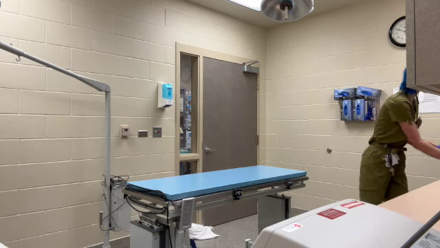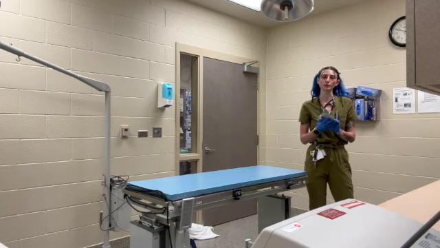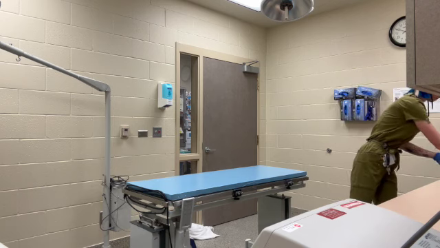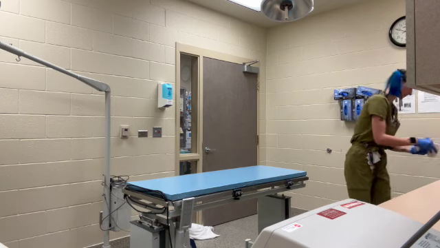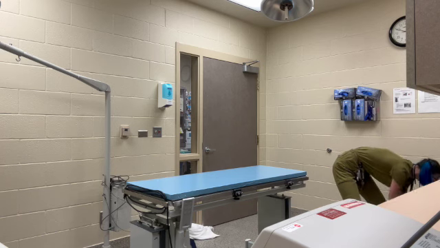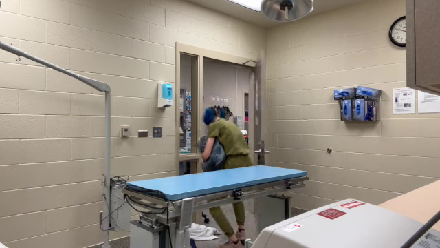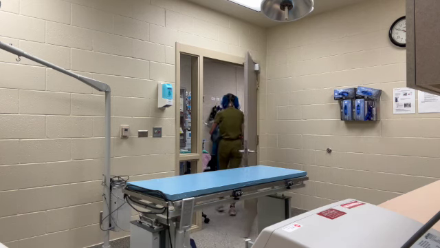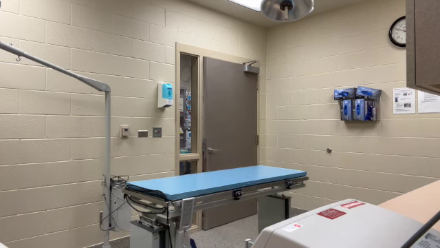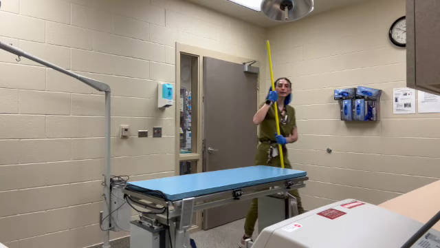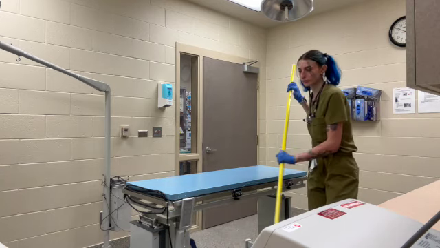There's some suture that was not utilized by the doctor, so I'm going to return this to the patient. While I return this, I'm going to grab stuff to mop the floors with. Alright, last but not least, we will mop our floors.